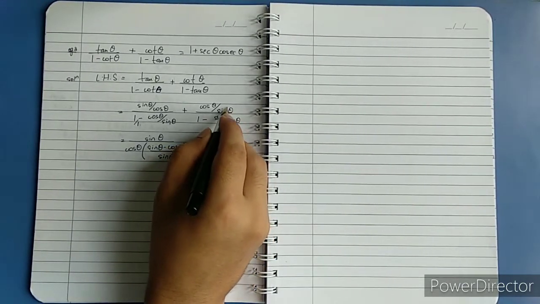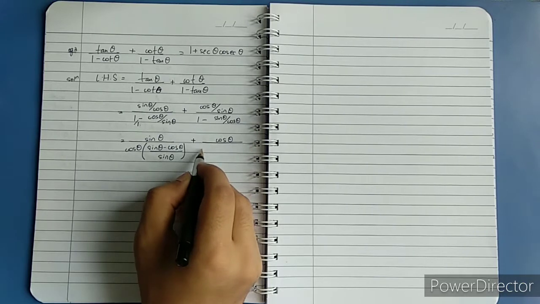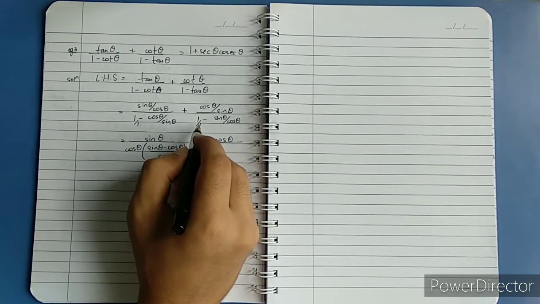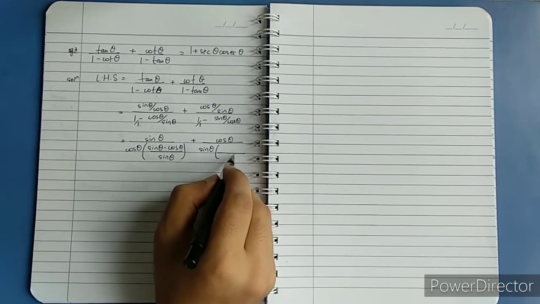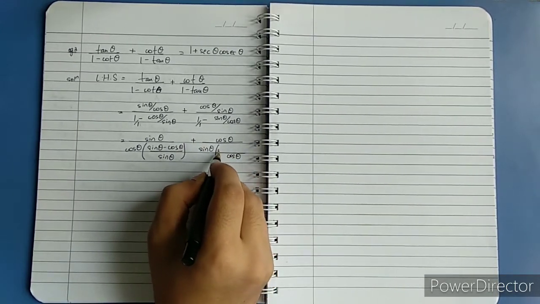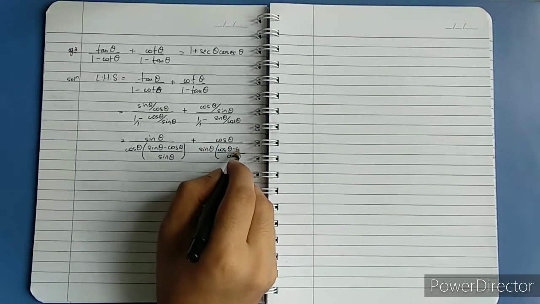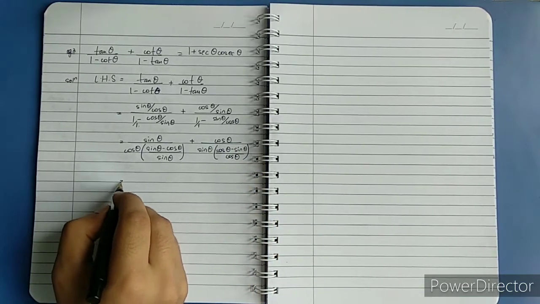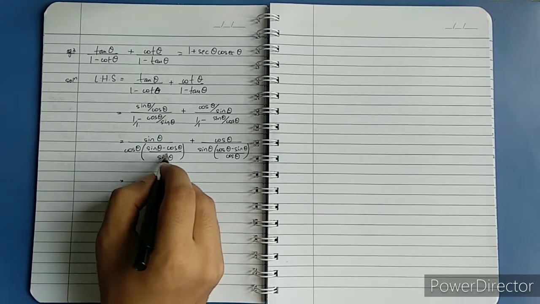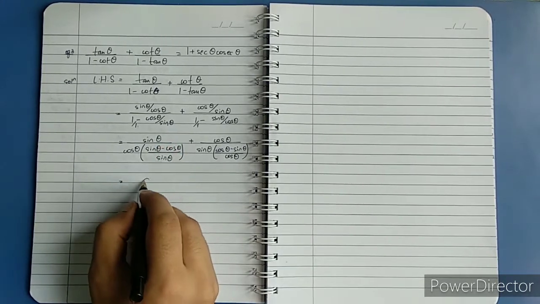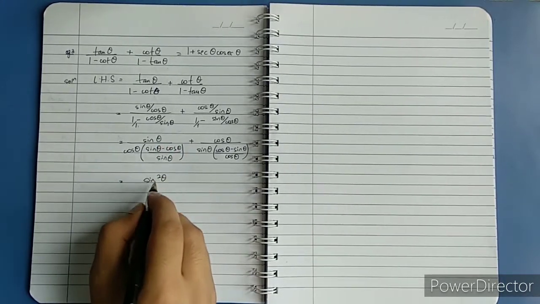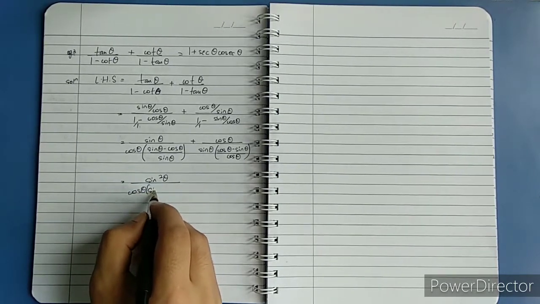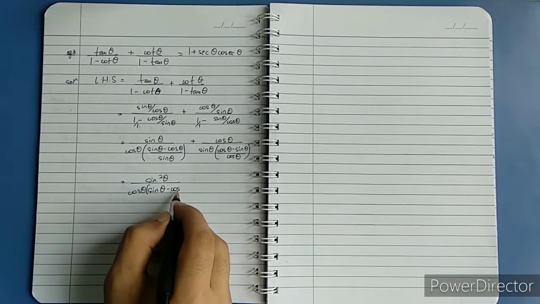Sin theta in the numerator's denominator goes to the denominator. On taking LCM, 1 and cos theta, the LCM is cos theta. We get cos theta minus sin theta. So this is equals to this denominator's denominator goes to the numerator. So sin square theta by cos theta sin theta minus cos theta.